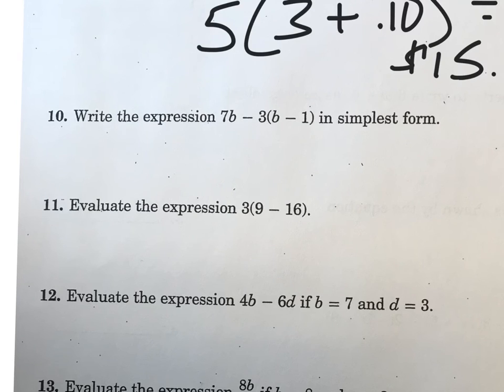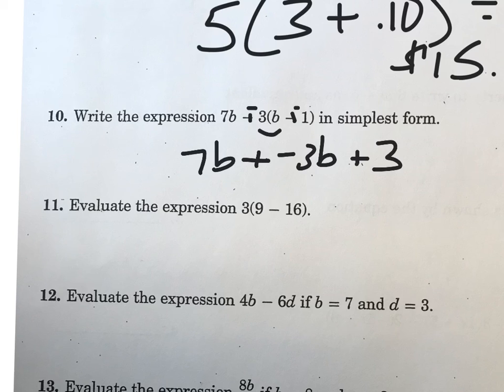For number 10, it's just distributing, but it has that subtraction sign, so it makes it a little bit trickier. So you need to change the subtraction to addition for both of them. So plus negative 3 times the quantity of b minus 1, and take that plus a negative 1. Distribute that out, so you get 7b plus negative 3b plus, and then negative 3 times negative 1 is just 3. Putting them together, you get 4b plus 3.